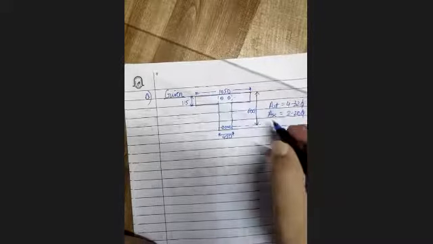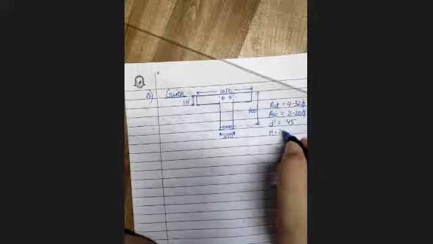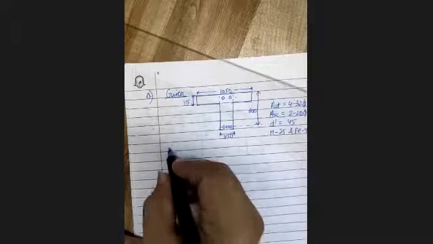Effective depth is given, AST is given, ASC is given, and D dash is also given to you. D dash is 45, and it is M25 and Fe415. Now you have to find out the MR of this section.